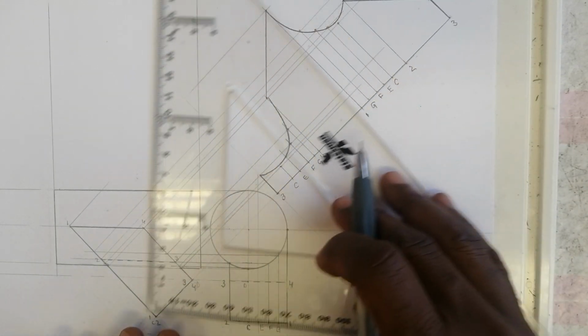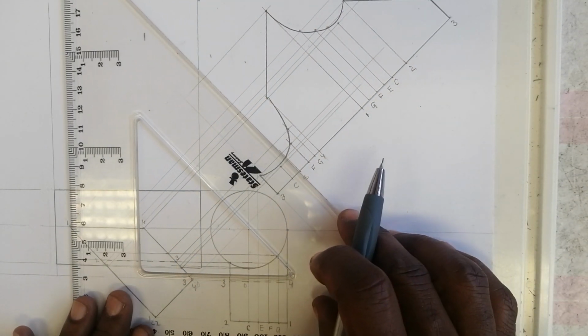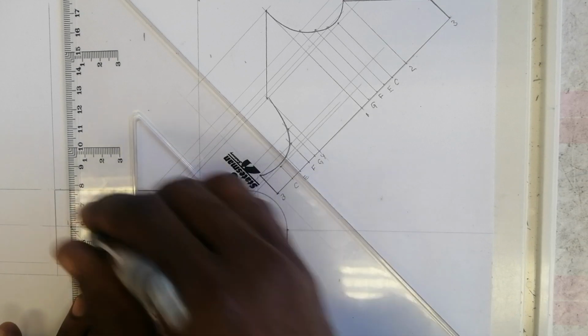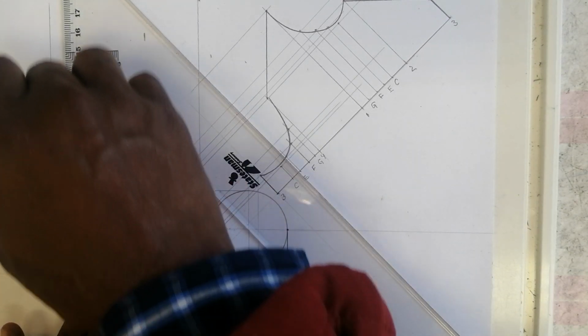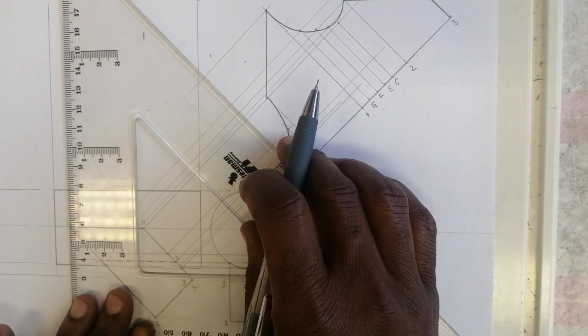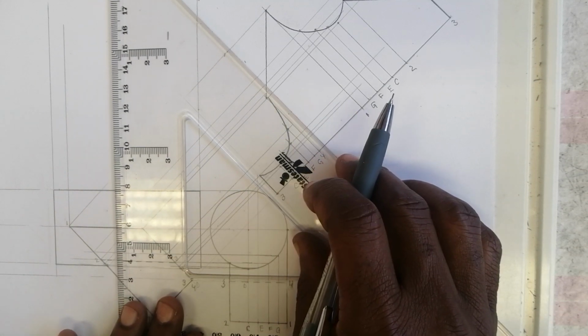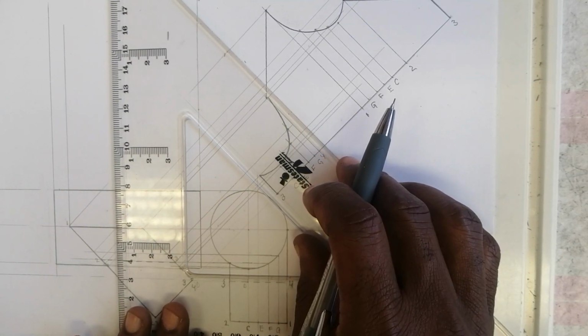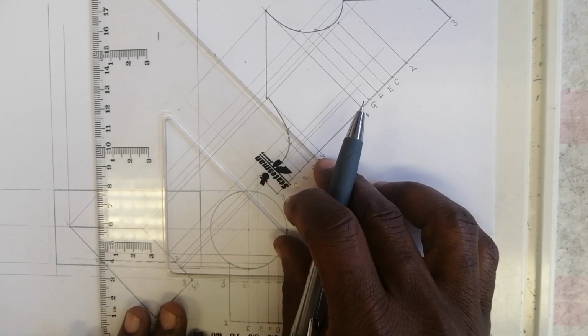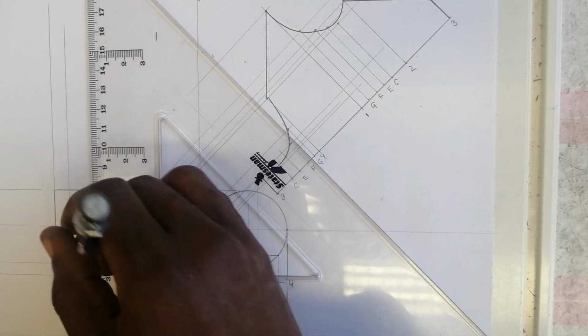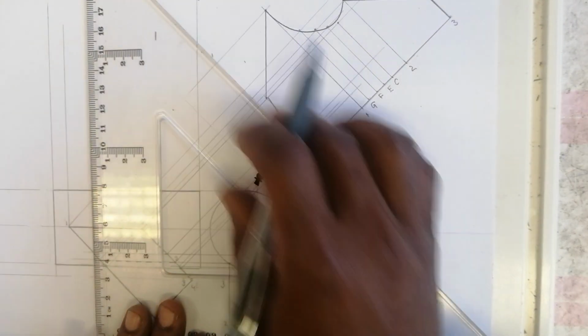So we take this here. These lines here, just project them.